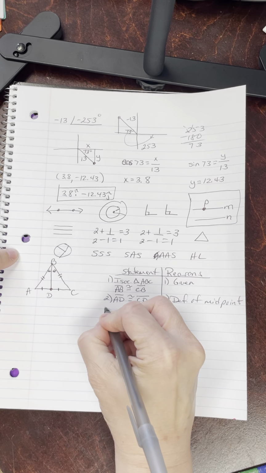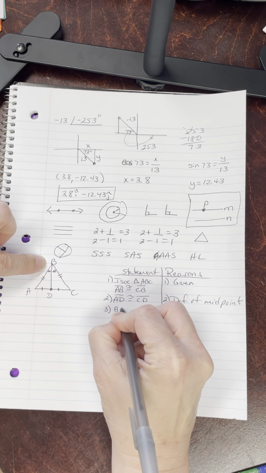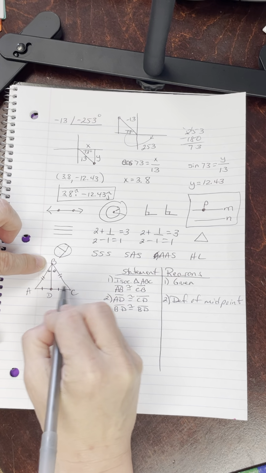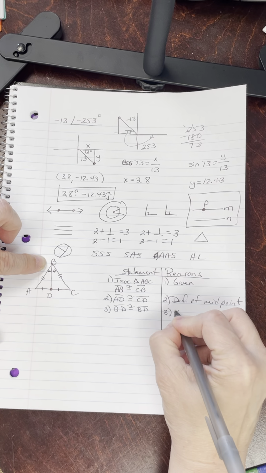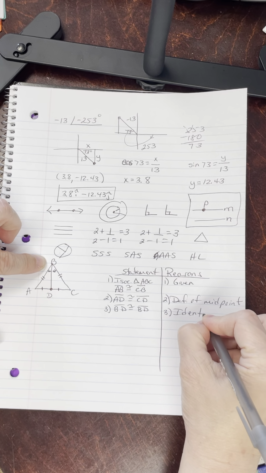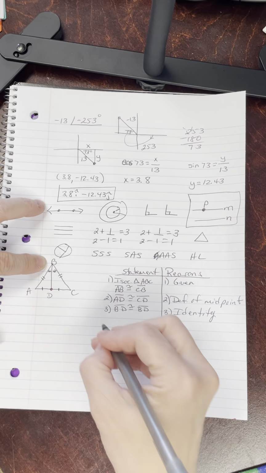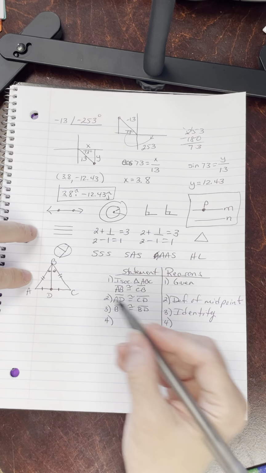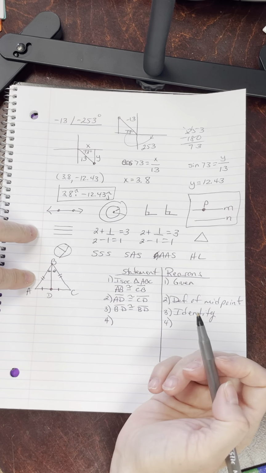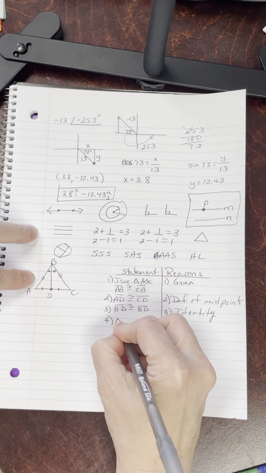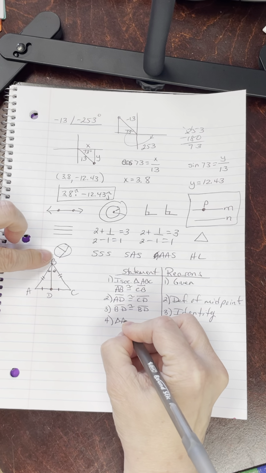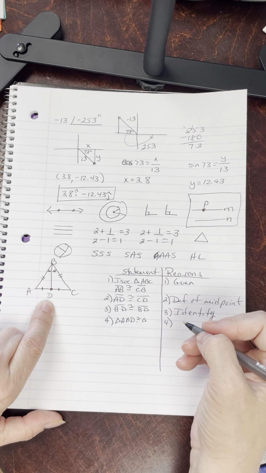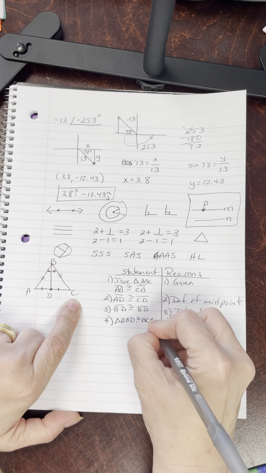But I do know that segment BD is the same as segment BD, and that's the same side in both triangles. So that is its identity. It's its own line. So that's the reason why I can definitely say that. Does that give me three pieces, side, side, side? Yes, it does. So I can say that triangle ABD is congruent to triangle CBD.